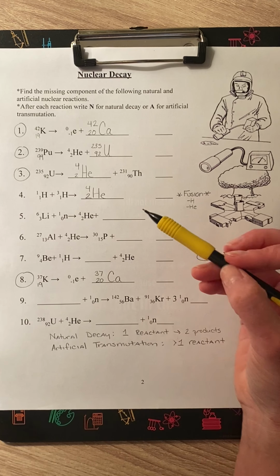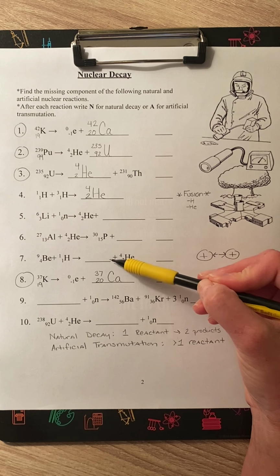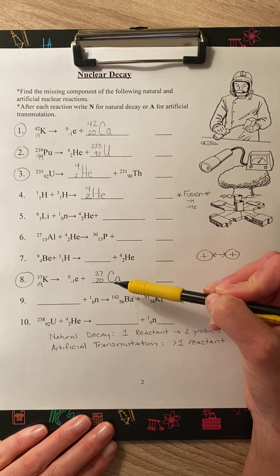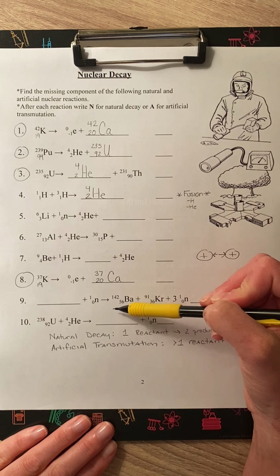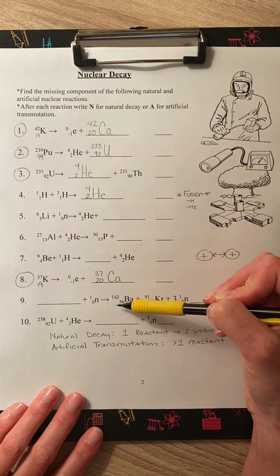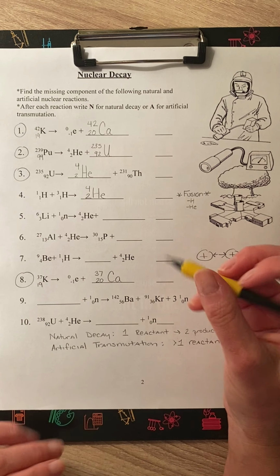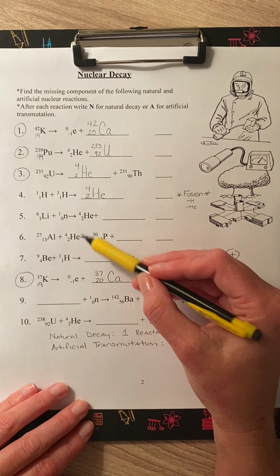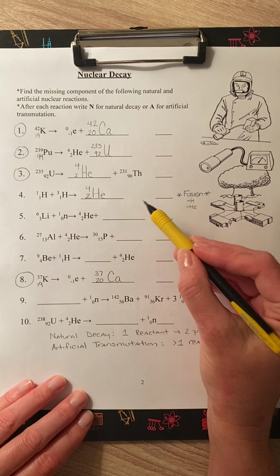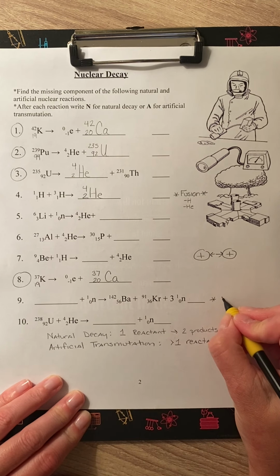I'm going to skip a couple more of these because I want to jump down to number 9, which is our other specific type of artificial transmutation. The others are still artificial. They're just kind of normal, everyday, run-of-the-mill artificial transmutations. But the fusion and the fission, those two have a little bit more importance to them.